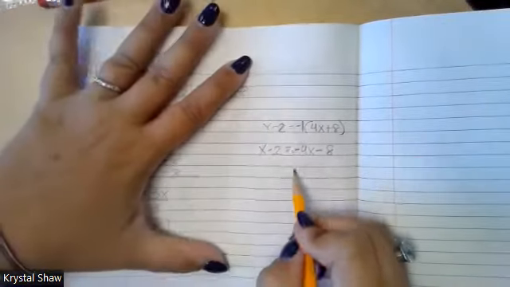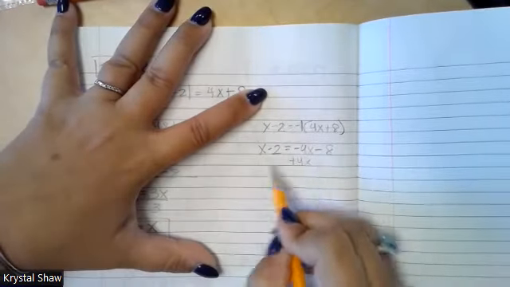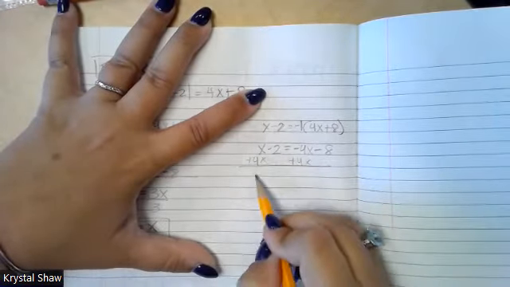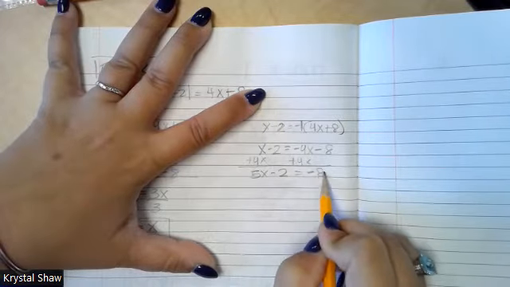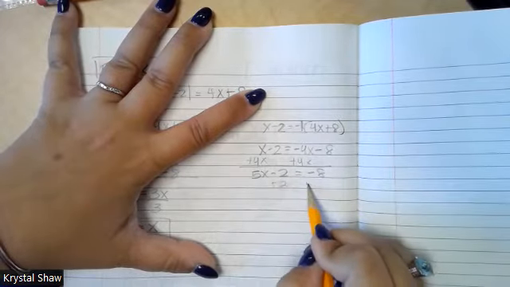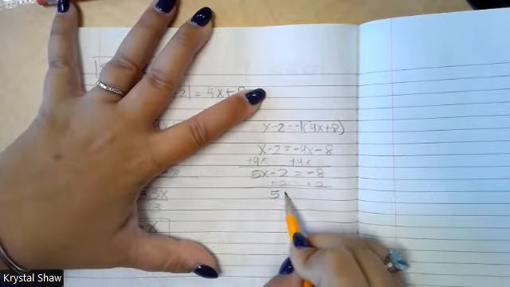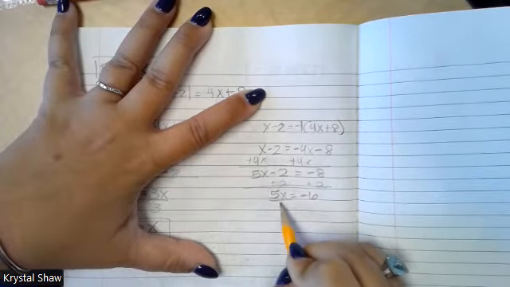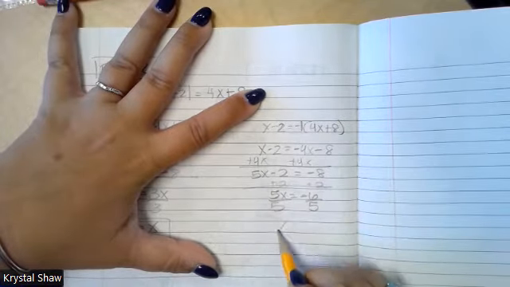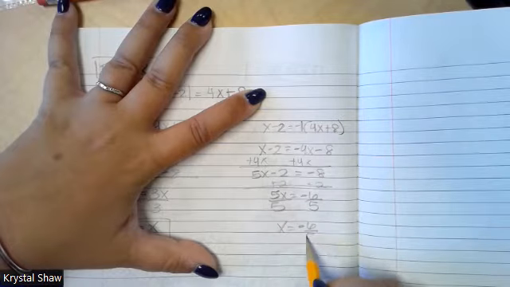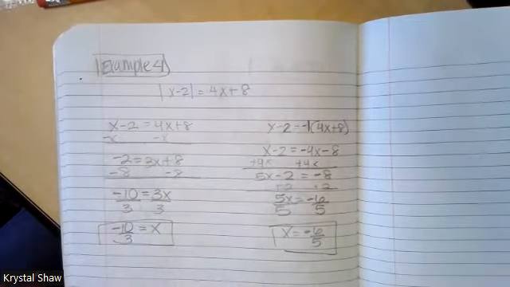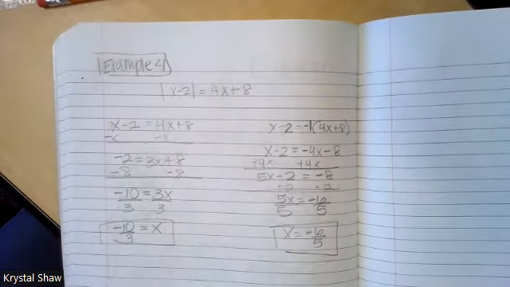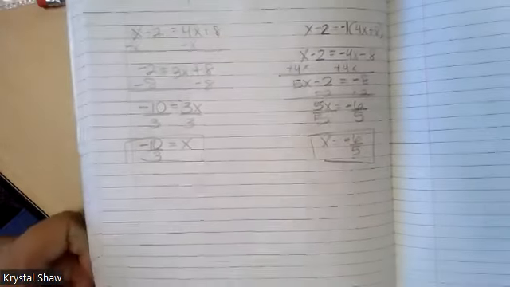On this side over here, I have x minus 2 equals -4x minus 8. Getting my x's all to one side, so I'm going to add 4x to both sides. I now have 5x minus 2 equals -8. I'm going to add 2 to both sides. I get 5x equals -6. Divide by 5, divide by 5. X equals -6 fifths. So there are my two solutions, and then we do a check.